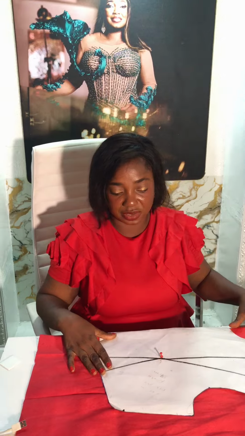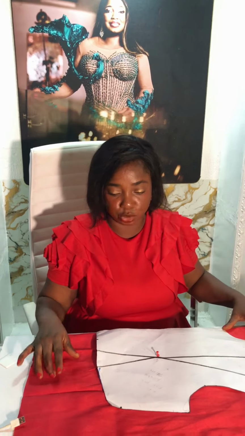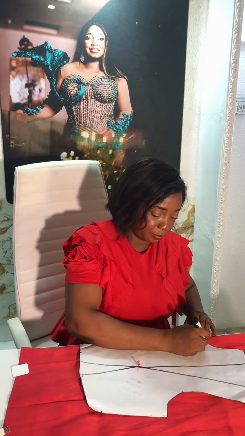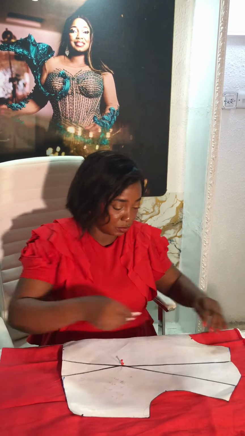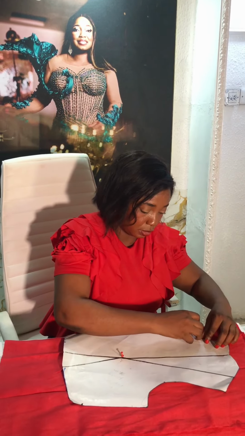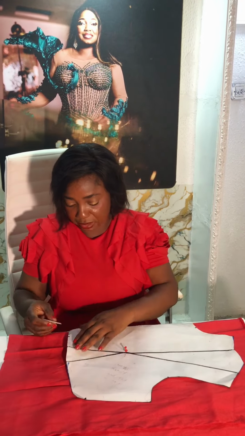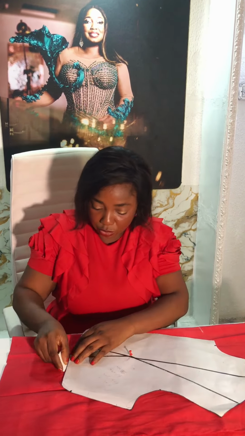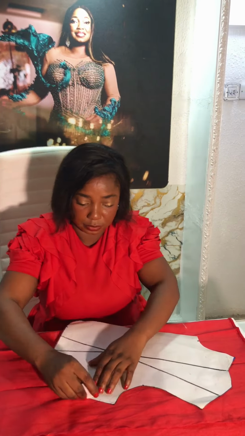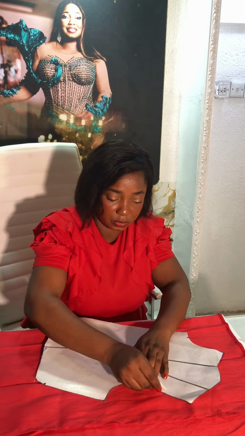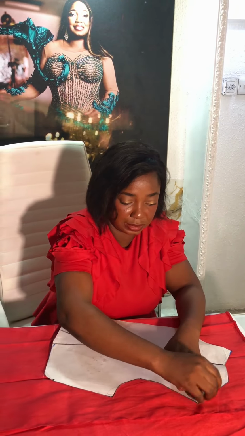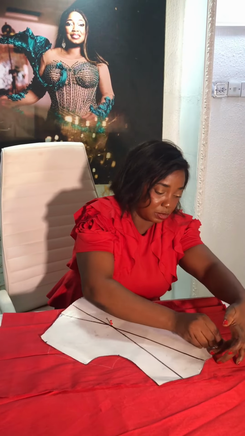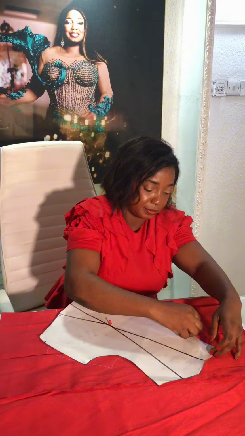Now this is how you transfer using the pivoting method directly on the fabric. So decide on where you want your dart to be. I want it here. So I'll start, draw, and stop where I'm at. Then I'll come here and draw. Stop at the first dart leg, close, continue. Stop and that leg also close. Then stop and that leg, very careful.